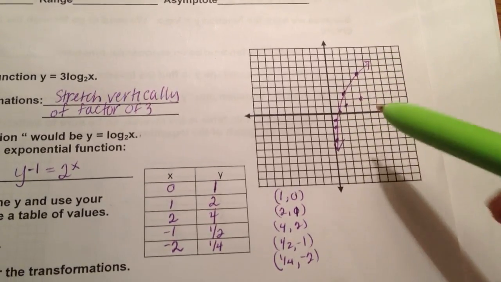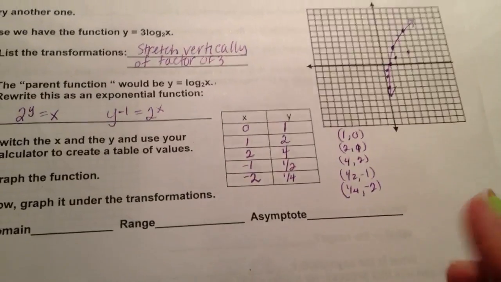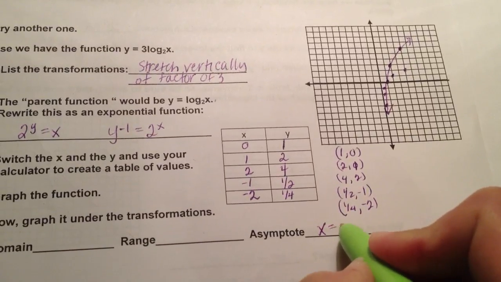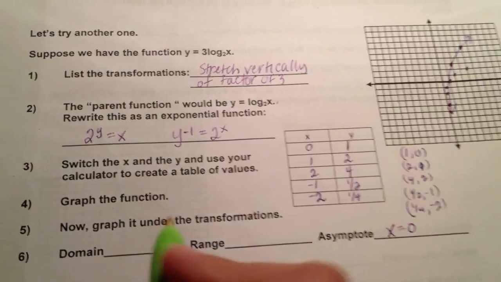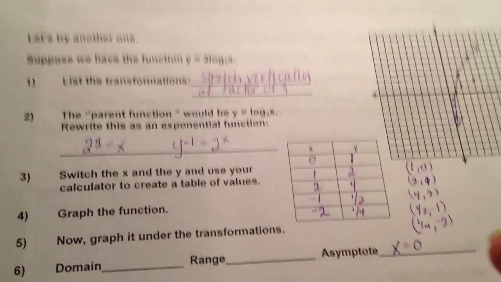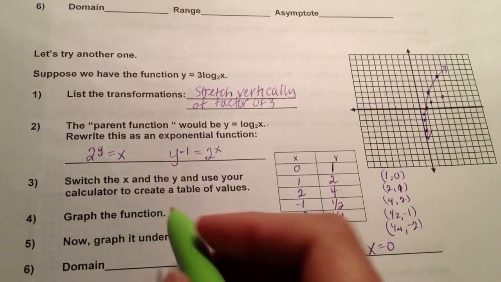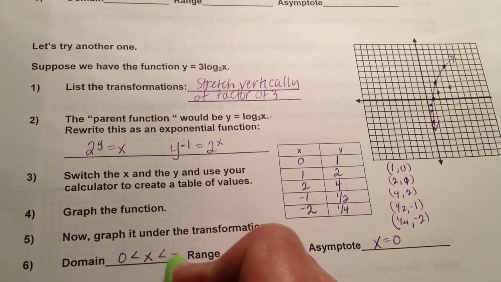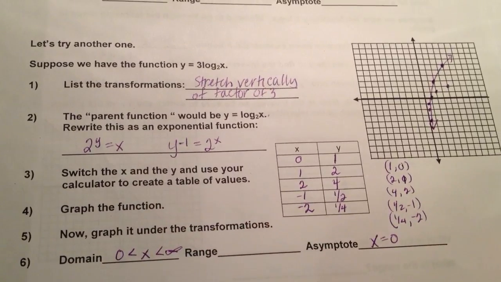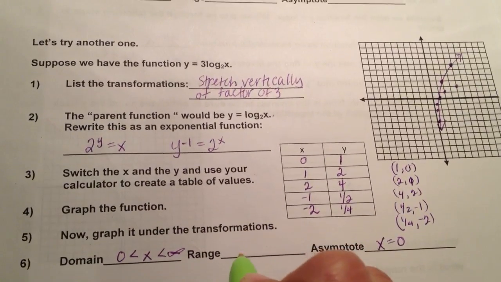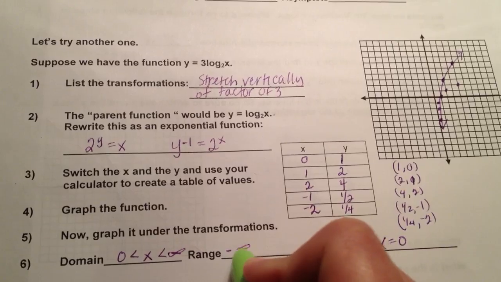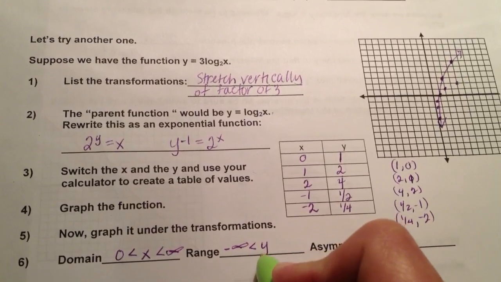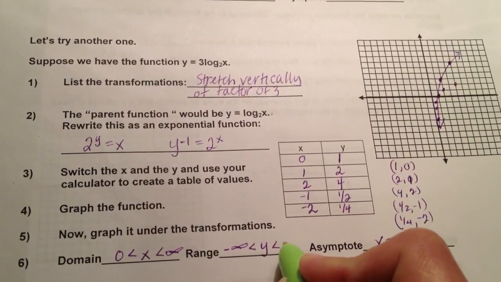And here we have the vertical asymptote is where x is equal to 0. My domain, remember the x, how far left that graph goes, is approaching 0, but it doesn't ever reach 0. And how far right it goes is to infinity. The range is how far down it goes. Negative infinity is less than y is less than infinity.